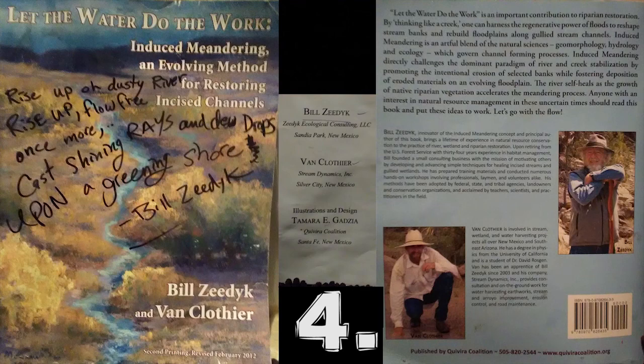Gullies and small watersheds. A small drainage in a low-energy watershed under 200 acres exhibits two types of sediment transport processes that work somewhat at cross purposes. Hillslope processes work to fill the gully, while large runoff events work to widen and deepen the gully.